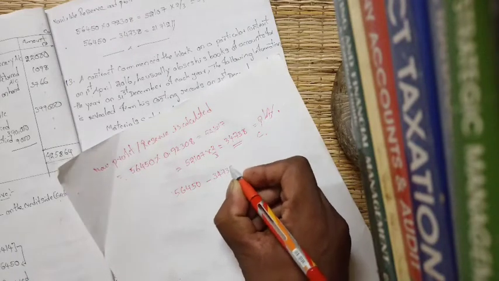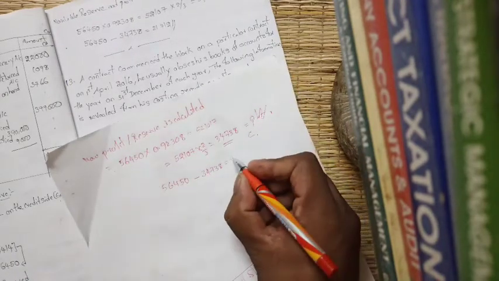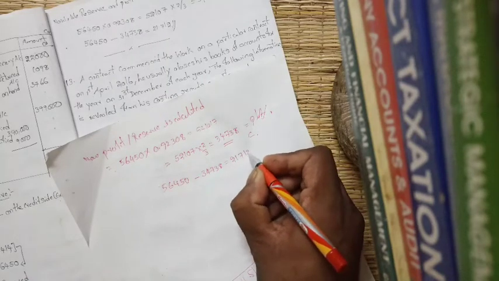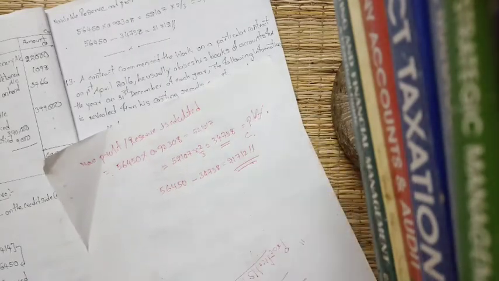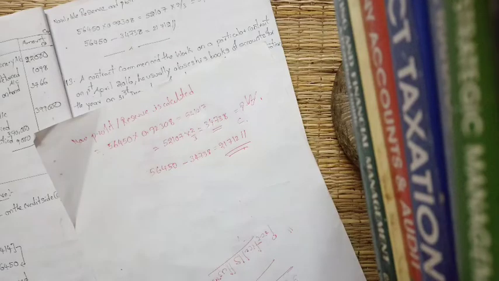Now we subtract for the reserve account. So we see here 21,712.